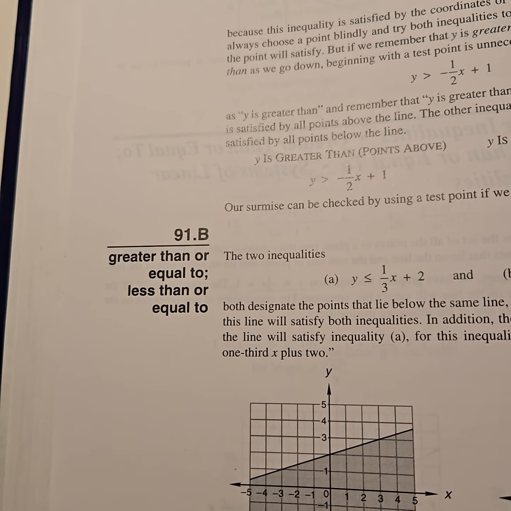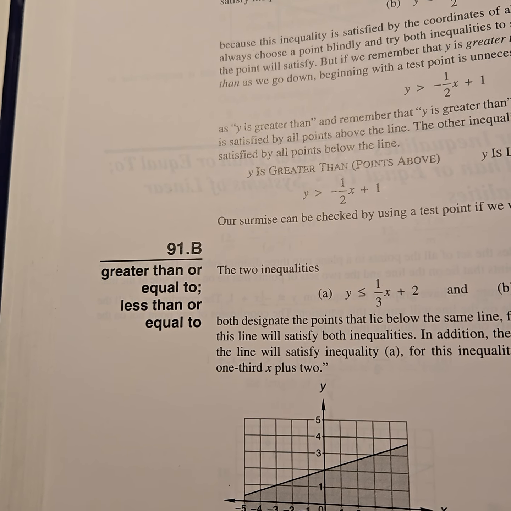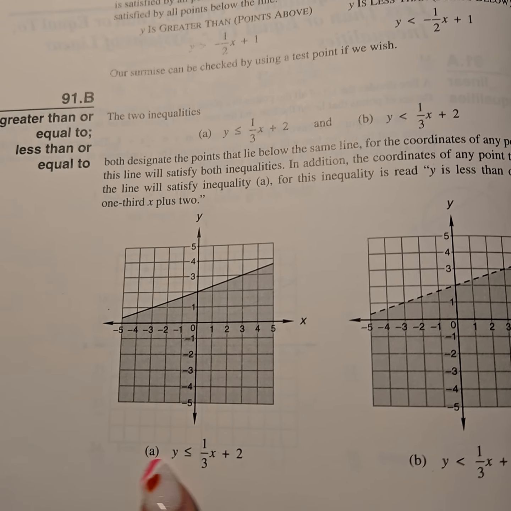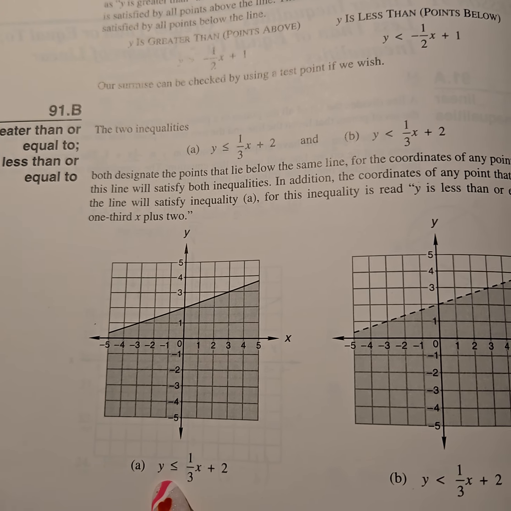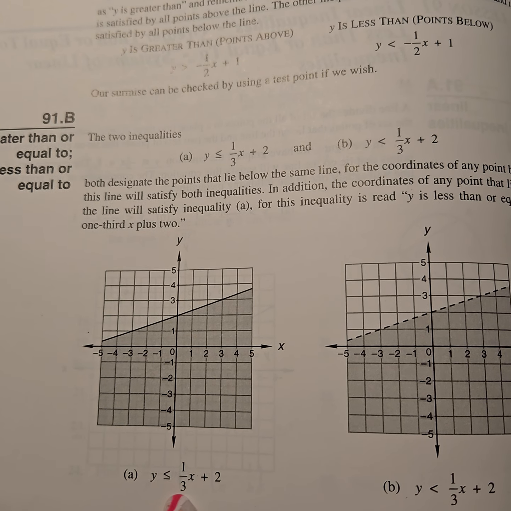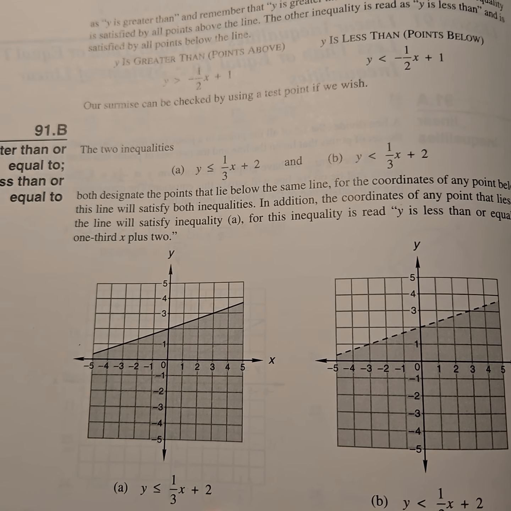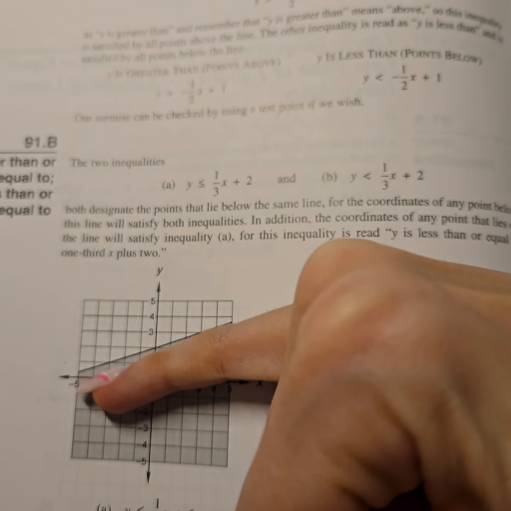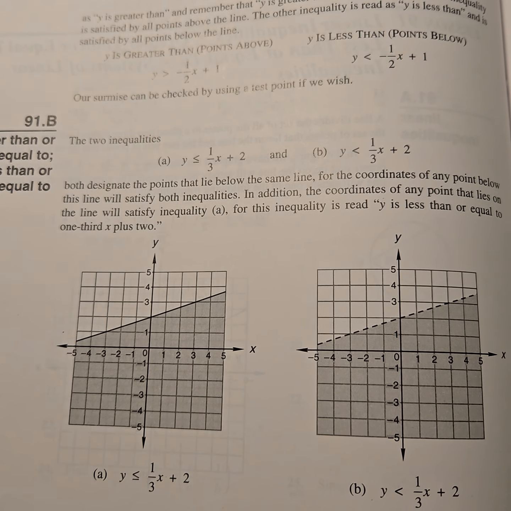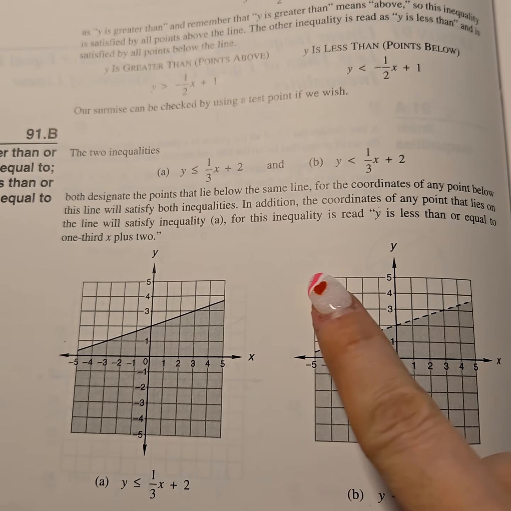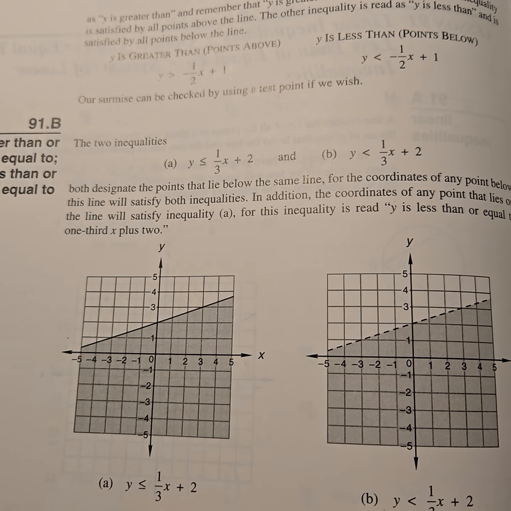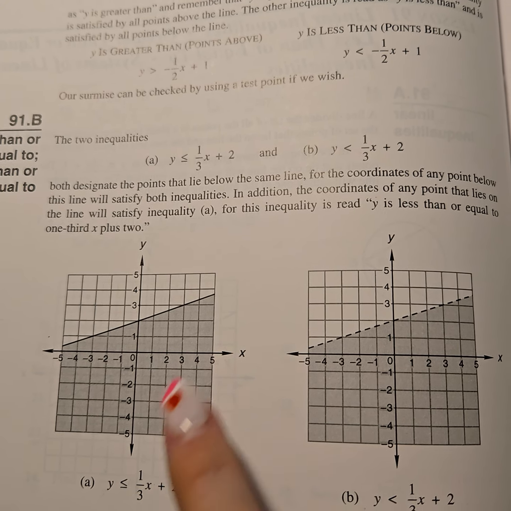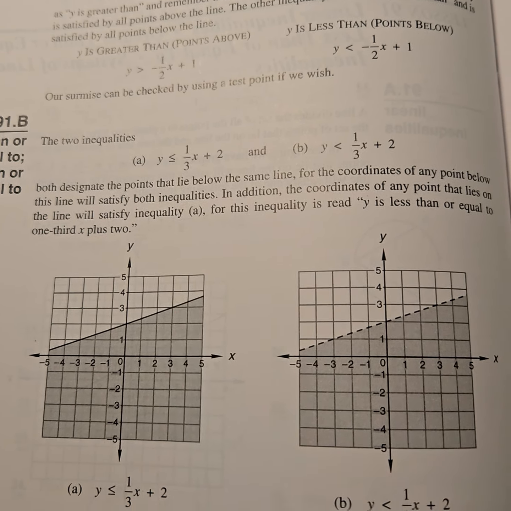Okay, so then to the next one. Greater than or equal to, or less than or equal to. So looking at this example right here, this equation y is less than or equal to 1/3 x plus 2. So again, when y is less than, it's going to be everything below the line. Okay, and now this line over here is solid because y is equal to or less than. The equal sign makes it a solid line.